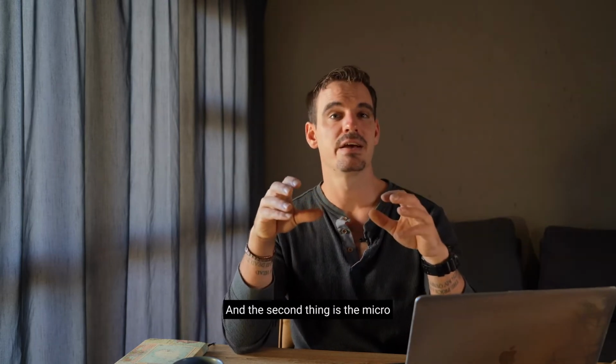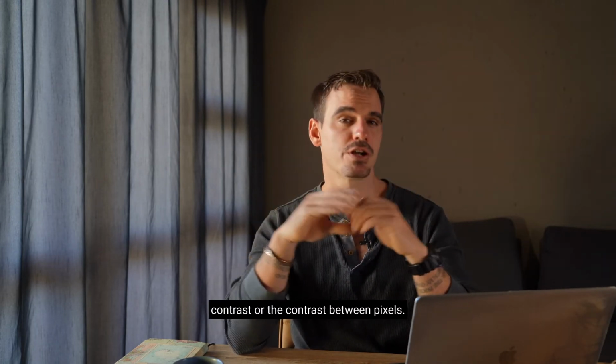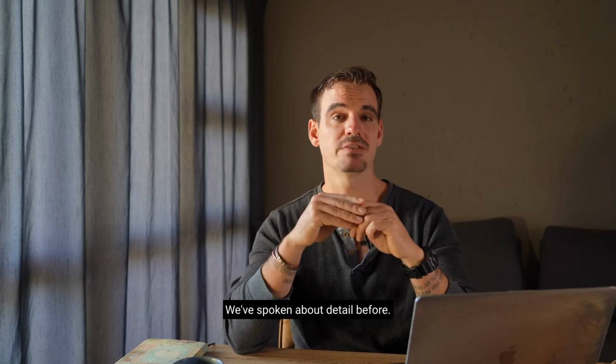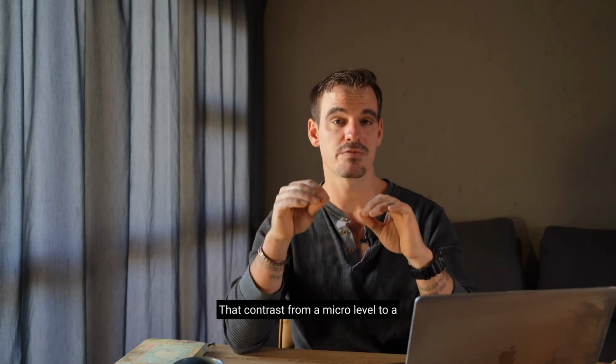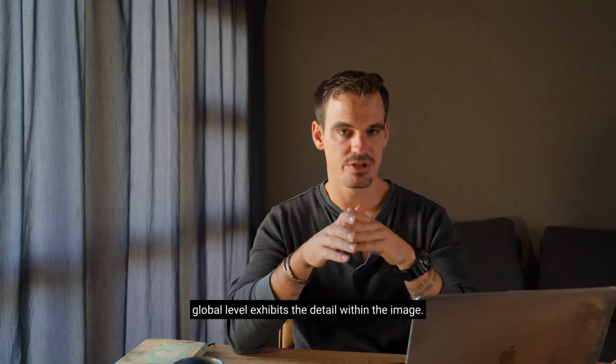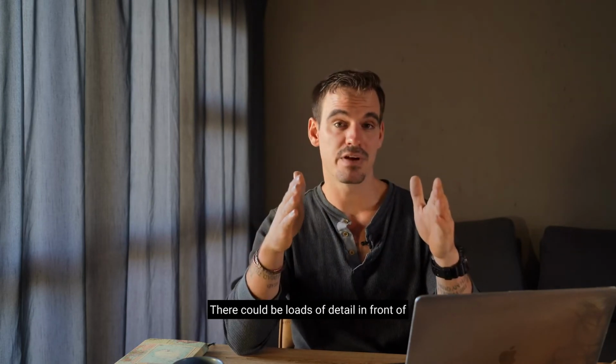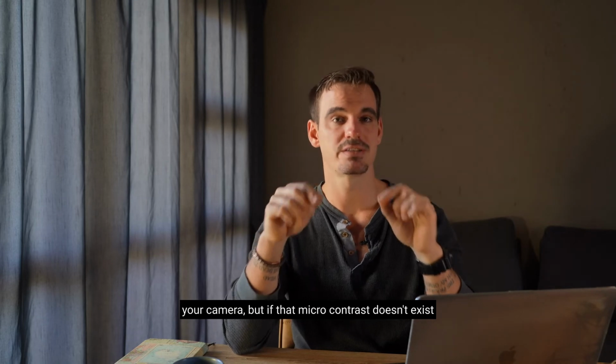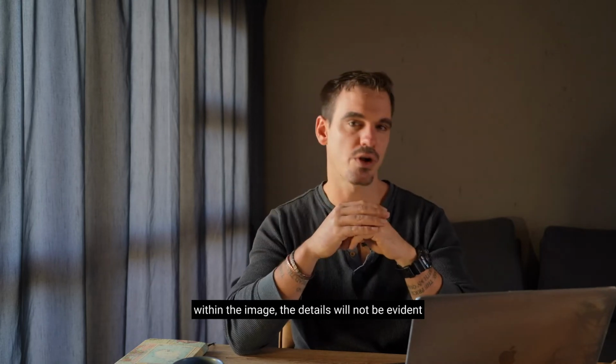And the second thing is the micro contrast, or the contrast between pixels. We've spoken about detail before. That contrast from a micro level to a global level exhibits the detail within that image. There could be loads of detail in front of your camera, but if that micro contrast doesn't exist within the image, the details will not be evident.